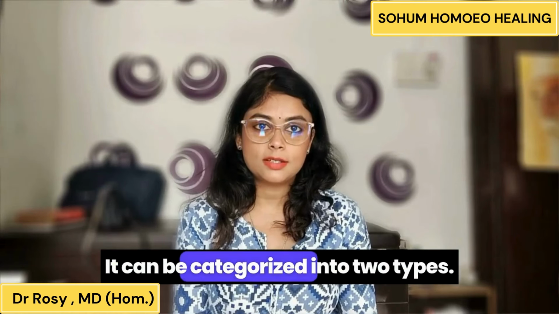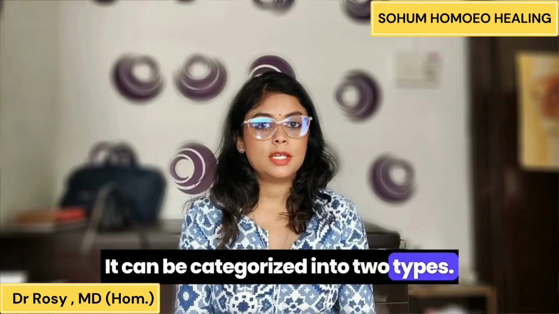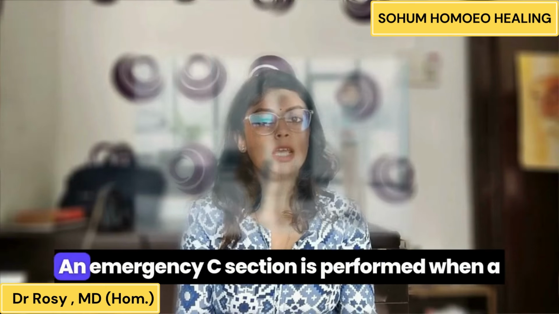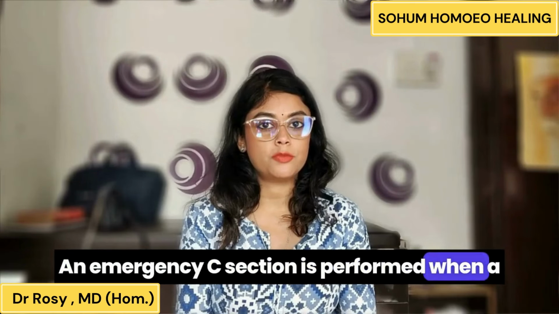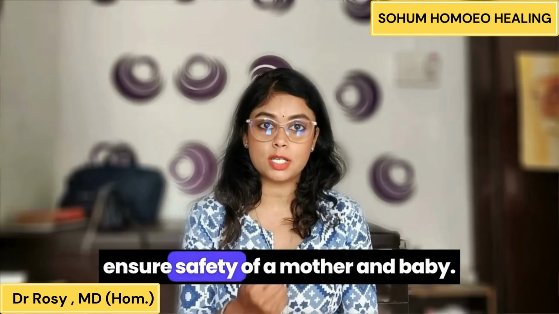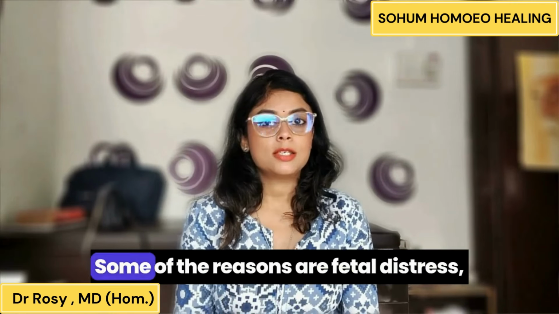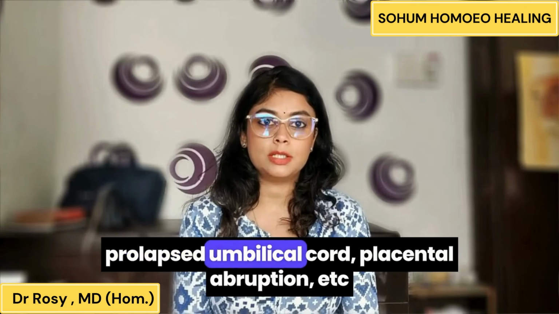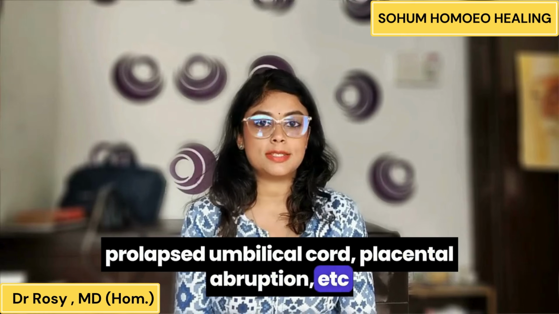It can be categorized into two types: emergency cesarean section and elective cesarean section. An emergency C-section is performed when a sudden and urgent need arises during labor to ensure the safety of the mother and baby. Some of the reasons are fetal distress, prolapsed umbilical cord, placental abruption, etc.